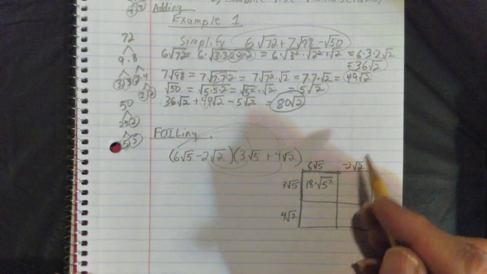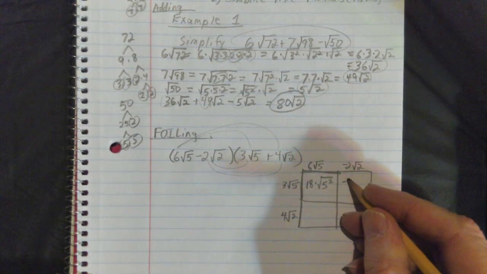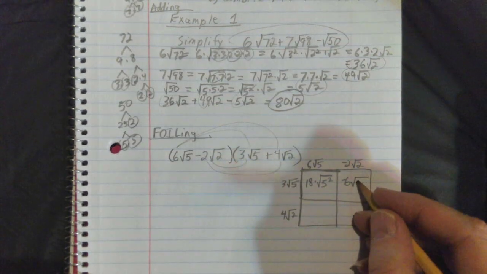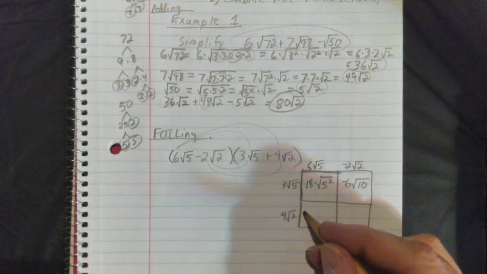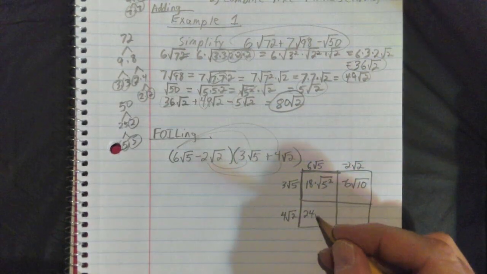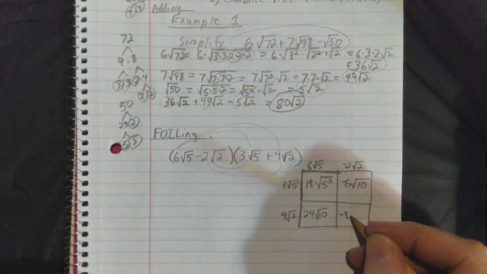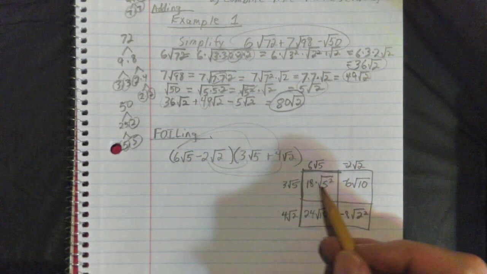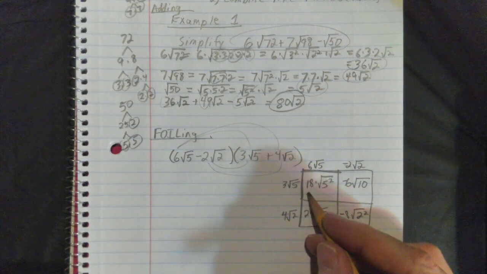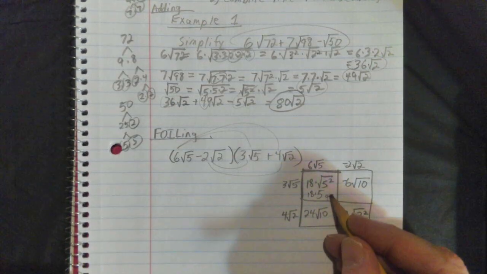The more I think about it, the more I might like foiling better, but that's alright. 3 times negative 2 is negative 6. Square root of 5 times 2 is the square root of 10. 4 times 6 is 24. Square root of 2 times square root of 5 is square root of 10. And then 4 times negative 2 is negative 8, and that's the square root of 2 squared. So in this box, this is 18 times 5, which is 90.